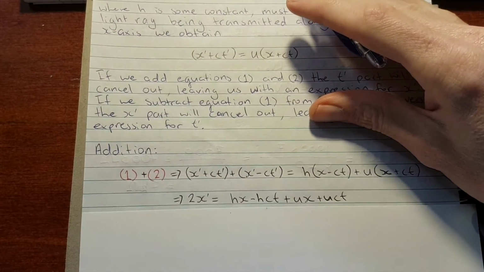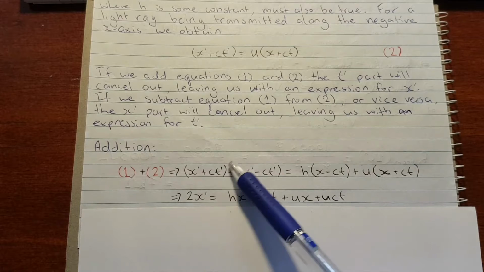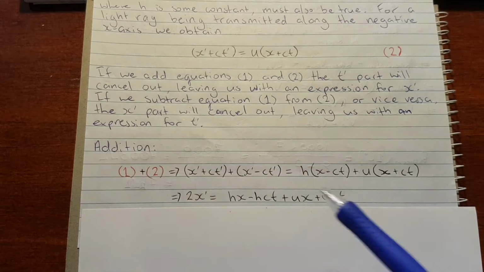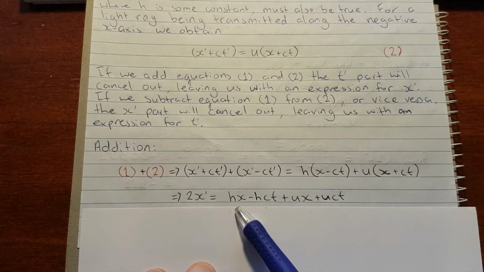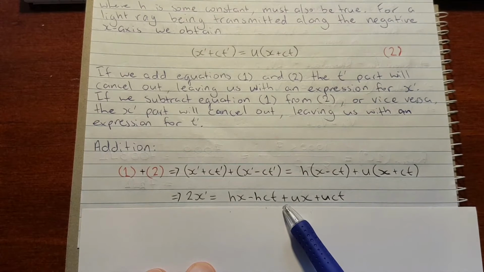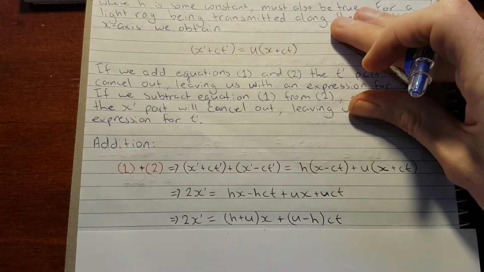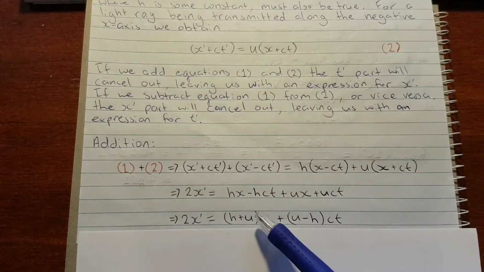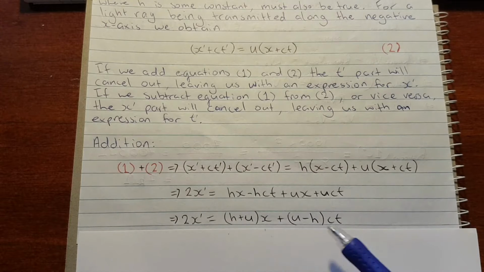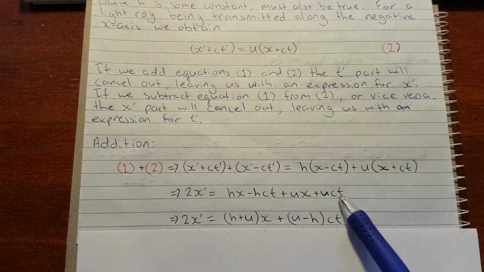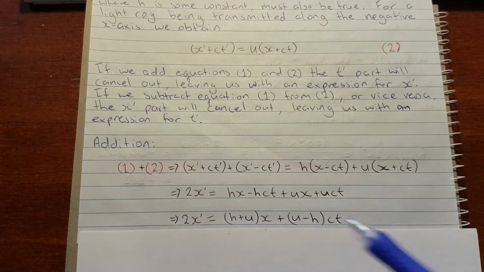And so we can expand some of that out. Here our ct primes will cancel, leaving us with just two x primes. And then if we multiply these constants out, we'll get h times x minus h times ct plus u times x plus u times c times t. Now we can see that we have our two x terms. We can pull an h plus u out times our x, so we can factorise this. And our ct terms, we have u minus h, so we can write that as u minus h times ct. We still have 2x primed over here.